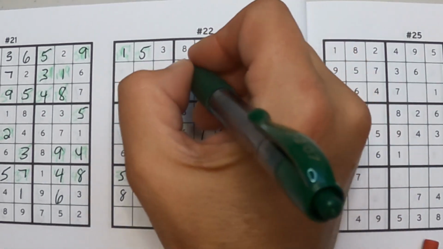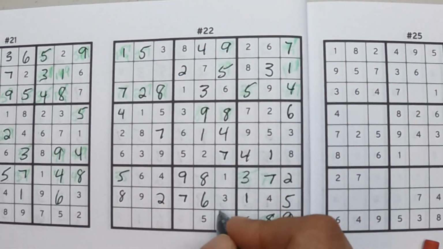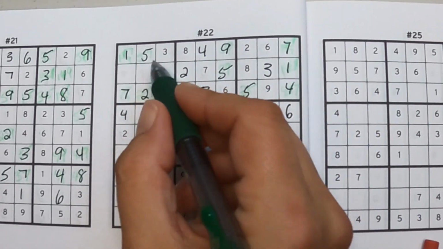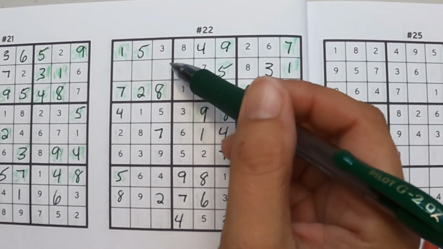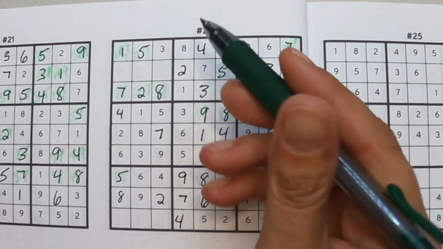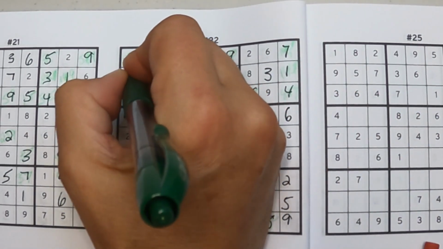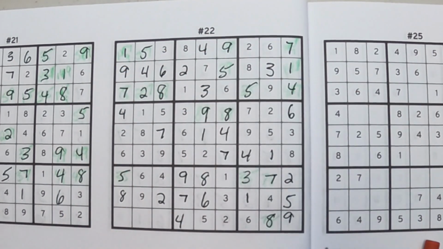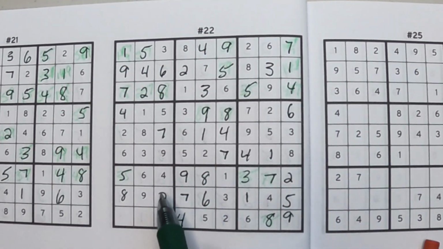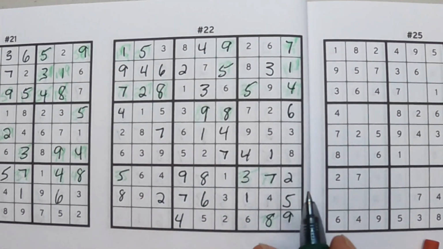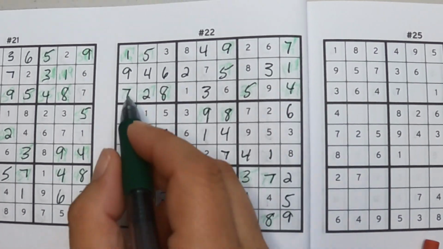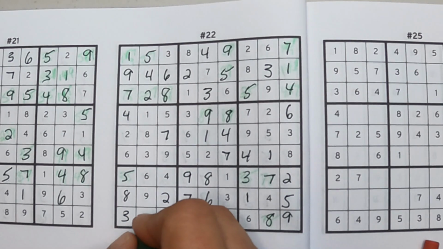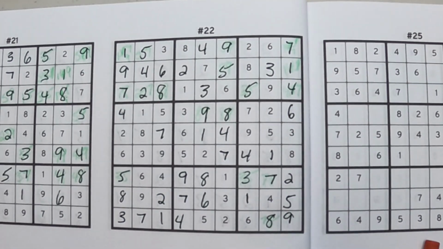To finish out this box now, we're missing a 2. For this box, we're missing a 4. For this box, we're missing 4, 6, and 9. We've got a 4 and 6 here, so this is our 9. 6 here, so 4, 6. And for this last box now, we're missing 1, 3, and 7. We've got a 1 and 7 here, so this is our 3. 1 here, so 7 and 1.